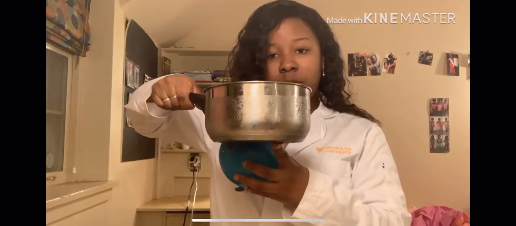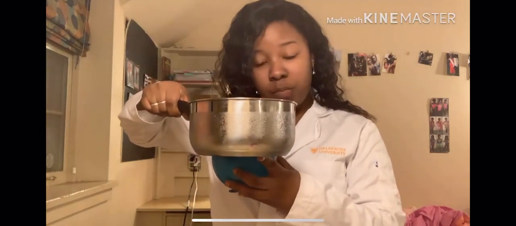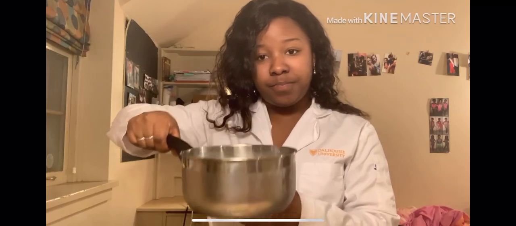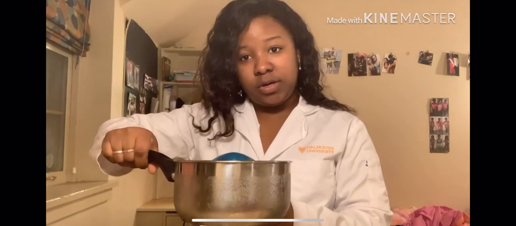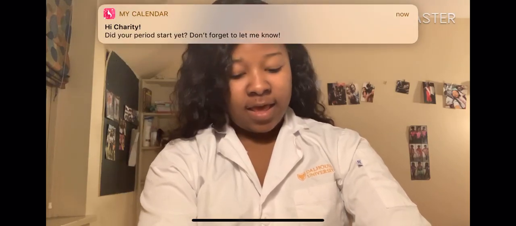Yep, 14 inches. So now I'm going to take the blue balloon and dunk it and swirl it in this water for about 2 minutes. You want to set a timer so you can monitor this. It's ice water, by the way. Now I'm just going to remove the balloon and retake the diameter.